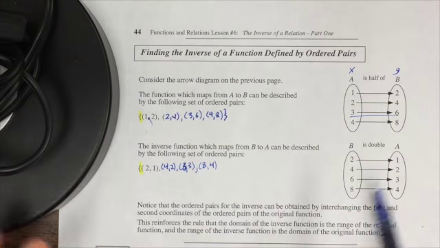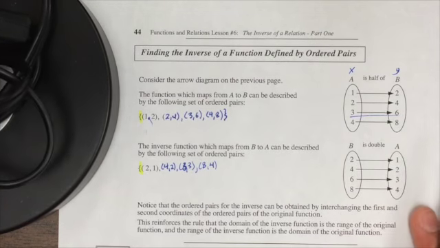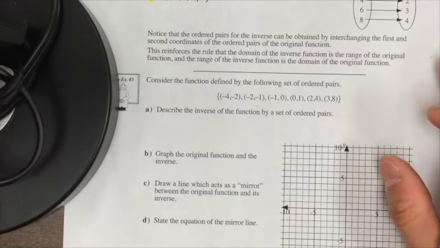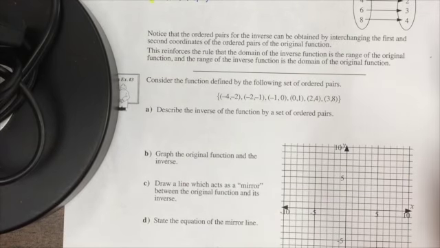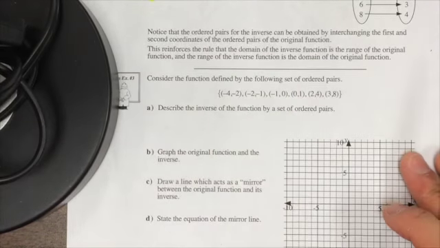Alright, so notice that you can get your inverse pairs by just interchanging your first and second coordinates, your x's for your y values. And that's also going to reinforce that your domains and ranges are just going to be flipped.